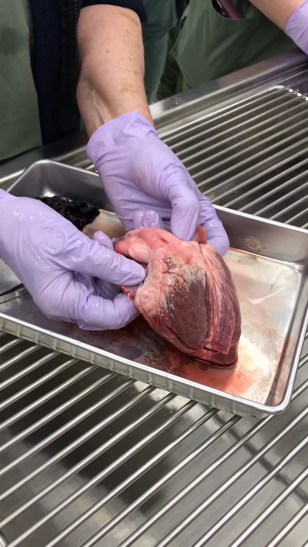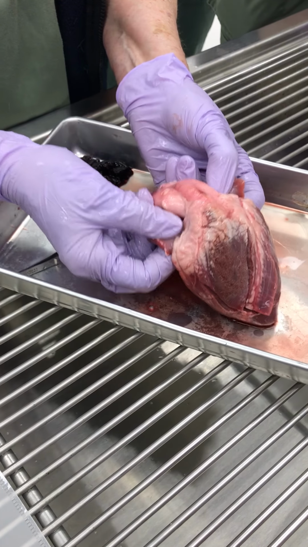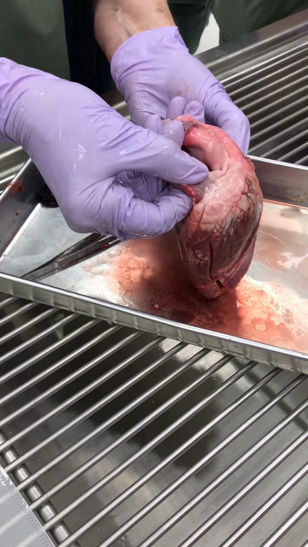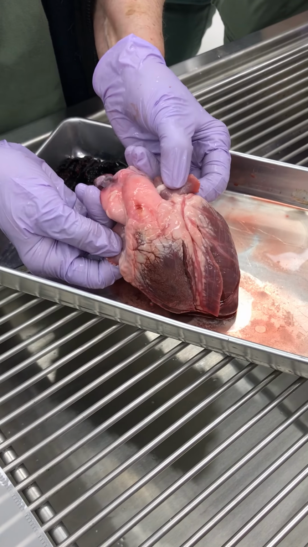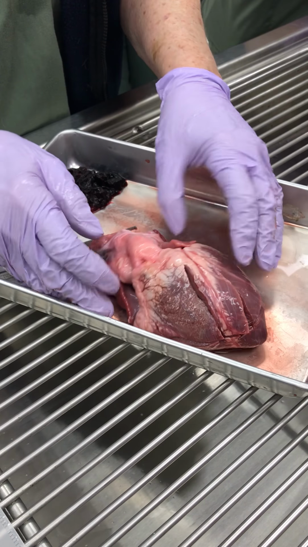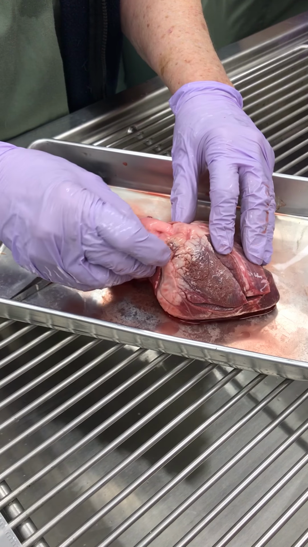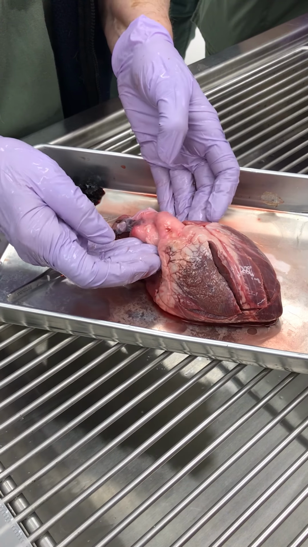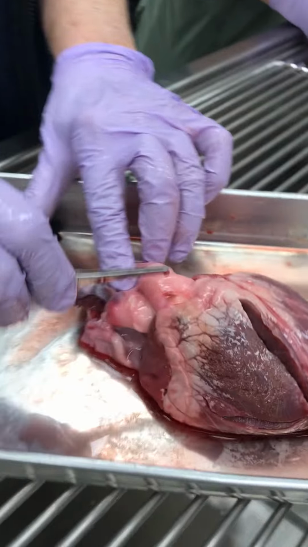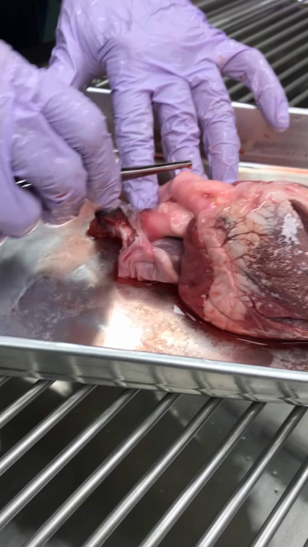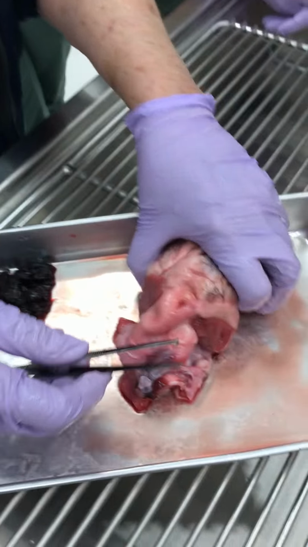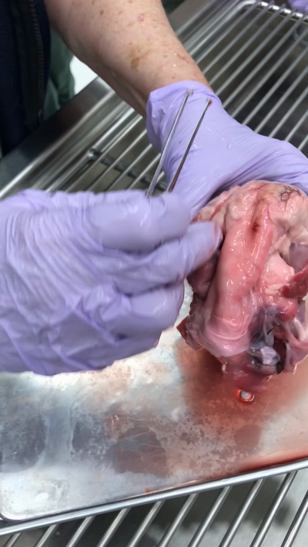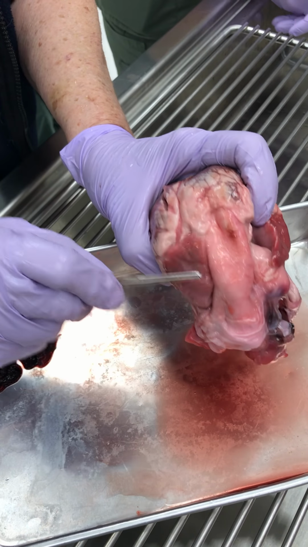Also the source of the valves. The electrical insulation in the heart is connective tissue, as you can see there. When you are looking at the front of the heart, you can see these atria. These are called ears, auricles. And in between that is the pulmonary trunk. So to some people, it looks like an elephant with the ears up.